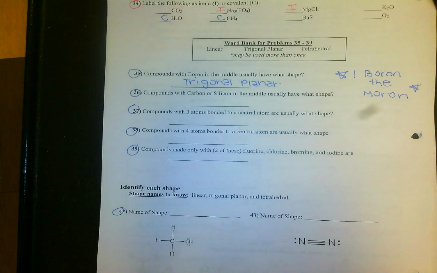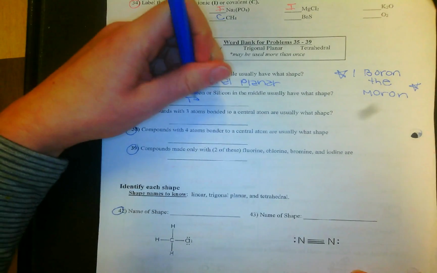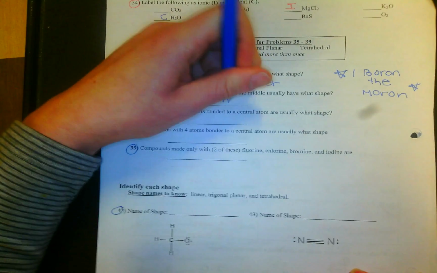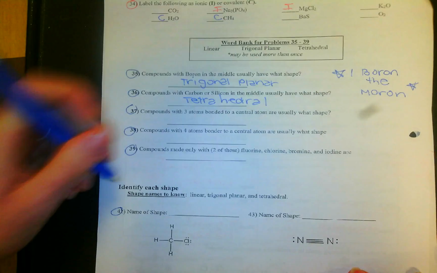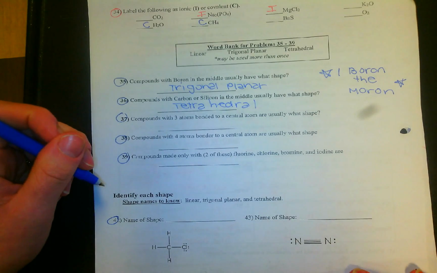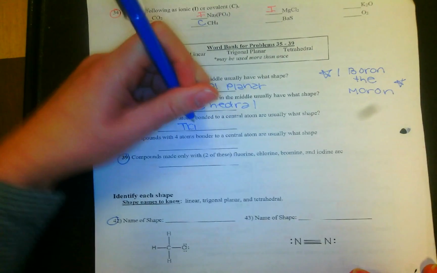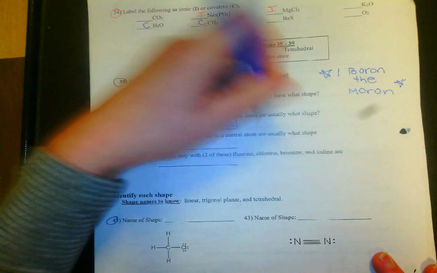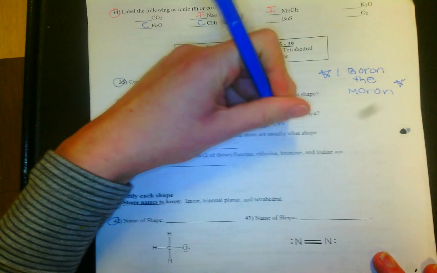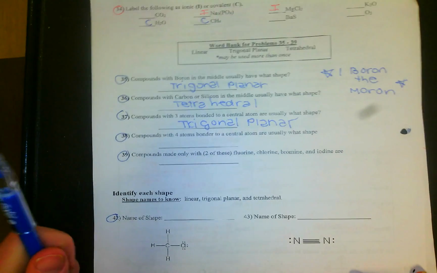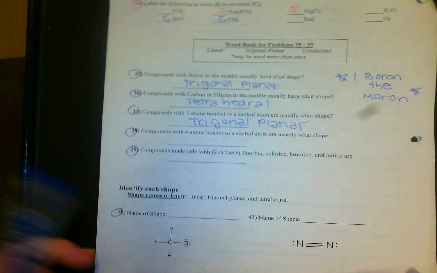Okay, compounds with carbon or silicon in the middle have what type of shape? Usually tetrahedral. Compounds with 3 bonded atoms, again, that's the trigonal planar. And I'll let you answer the next couple of ones there.